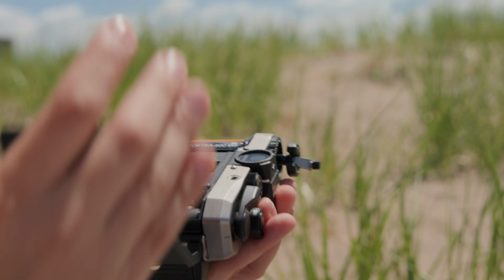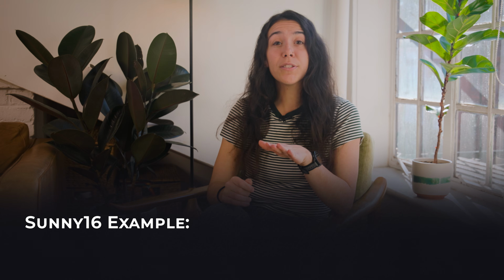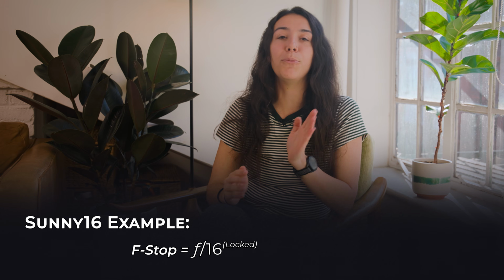So welcome back, and as promised, there is also a cheat code that can help when you're just starting out, and if you just skip to this part, I see you. We're gonna be talking about the Sunny 16 rule. Now this was really popular when shooting with film cameras without a light meter, but it can also be super helpful for fast-paced shooting scenarios like street photography on a really sunny day when you just need to set it and forget it. So you'd first set your aperture to f16 and you'd pick an ISO.